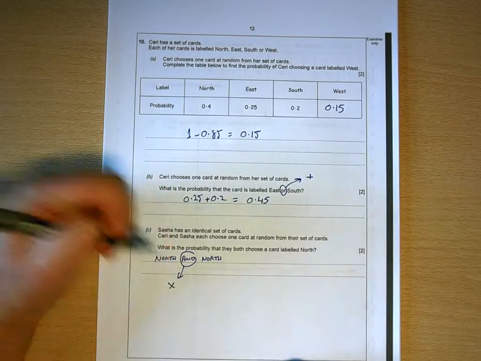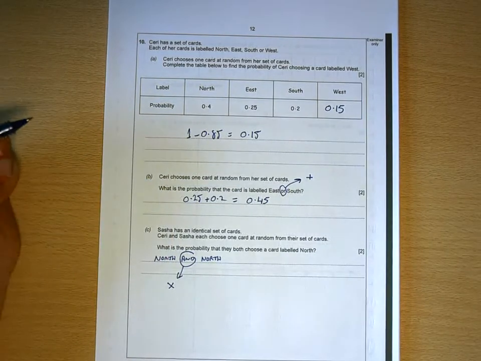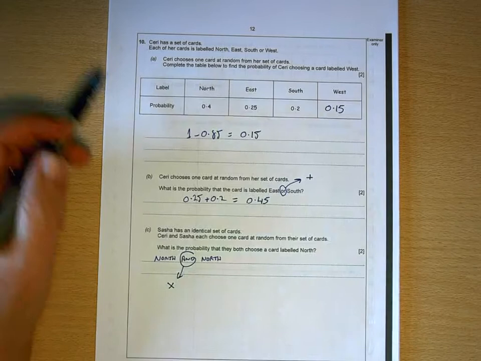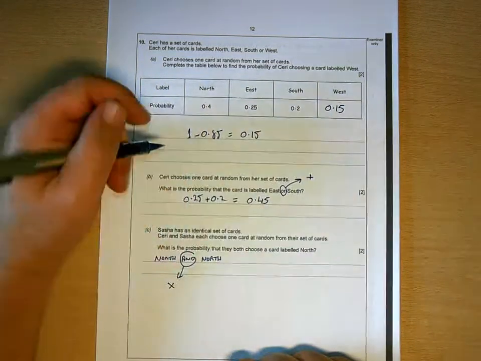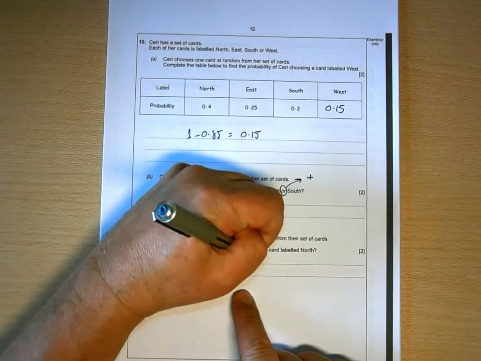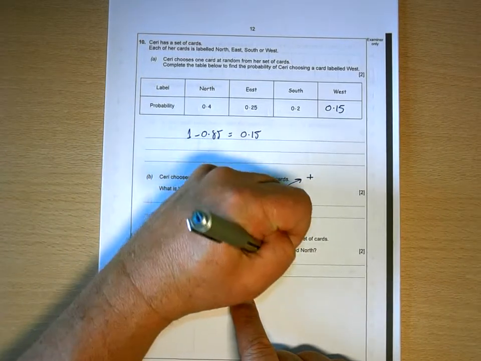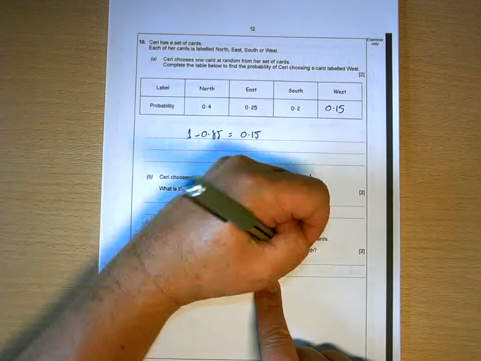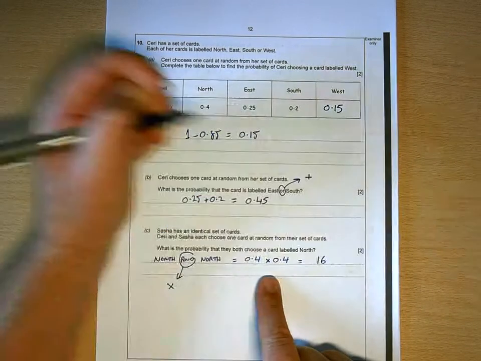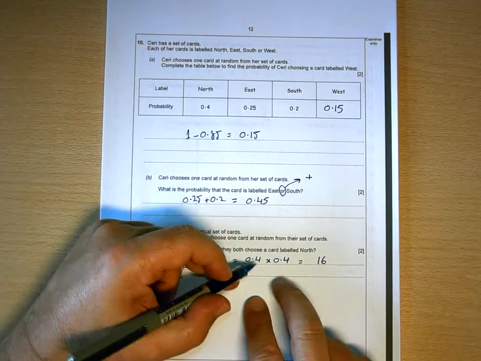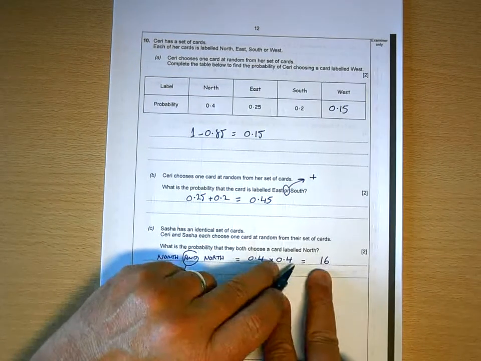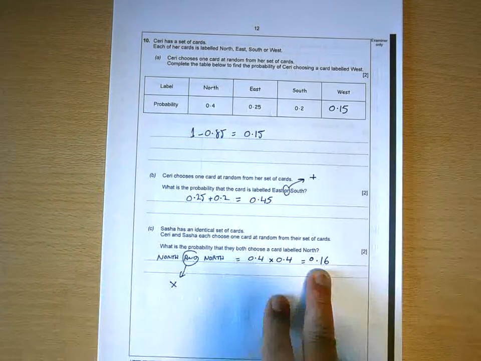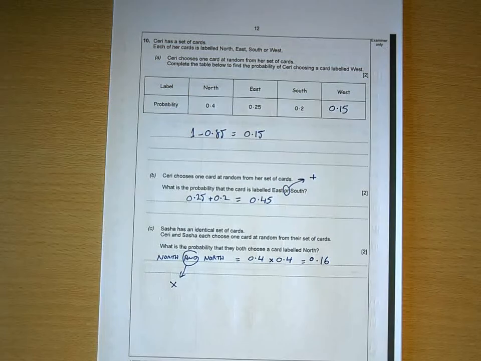And in probability, the word and means multiply. So in order for them both to get north, that's going to mean 0.4 multiplied by 0.4. 4 fours is 16, and there are 2 digits after the decimal point initially, so there'll be 2 digits after the decimal point when they're multiplied, so 0.16.